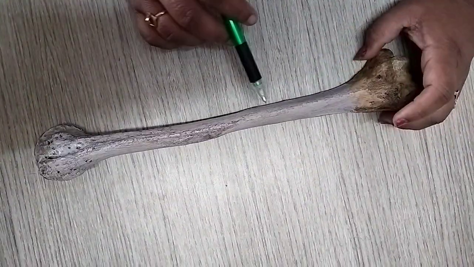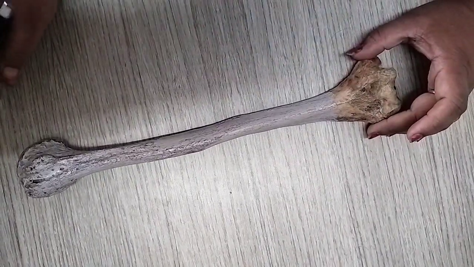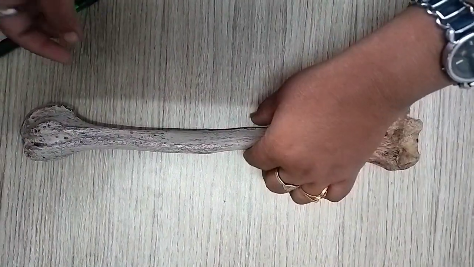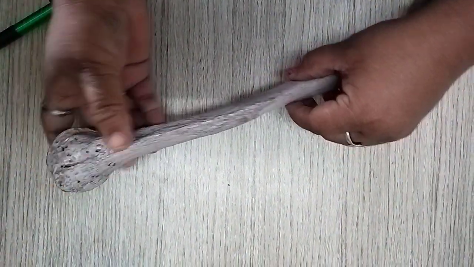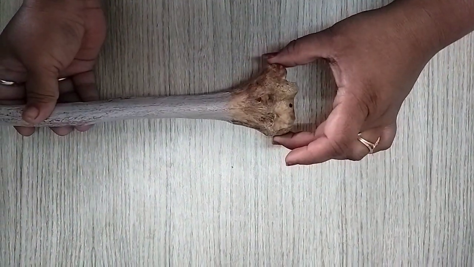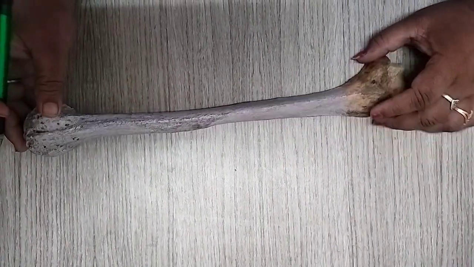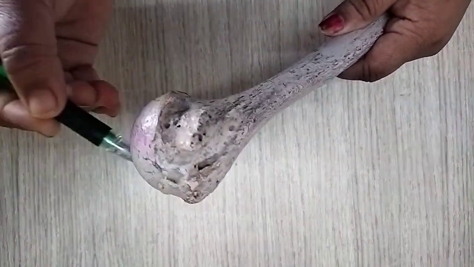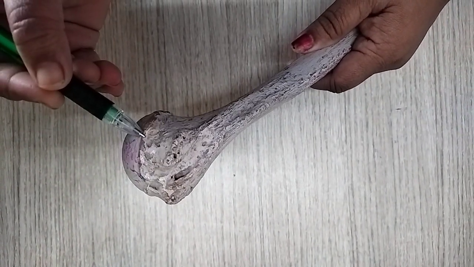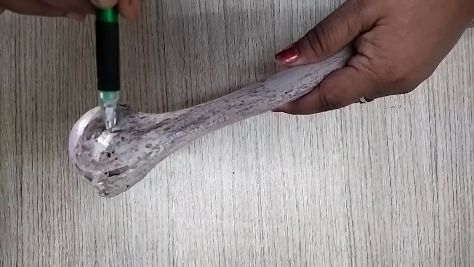So, in the humerus, we are getting the upper end, shaft, and lower end. When we are talking about the anatomical position, this rounded upper end should be held superiorly and the broad expanded end should remain inferiorly. Then this rounded head should come to the medial side. Okay, and this lesser tubercle remains anteriorly.